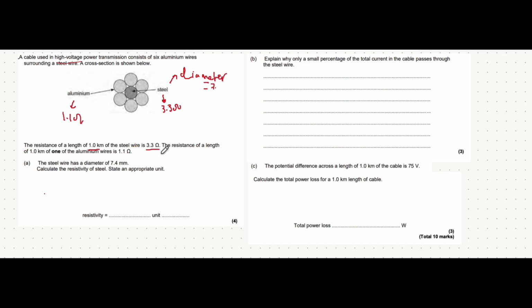Straight off the bat, I'm going to convert this into meters actually. So let's say 7.4 times 10 to the power of minus 3 meters, because if we do use this in a calculation, we have to use it in meters. It tells you to calculate the resistivity of the steel. There is an equation for resistivity which is given in your equation sheet for all exam boards. That's resistance times cross-sectional area divided by the length of the steel wire.